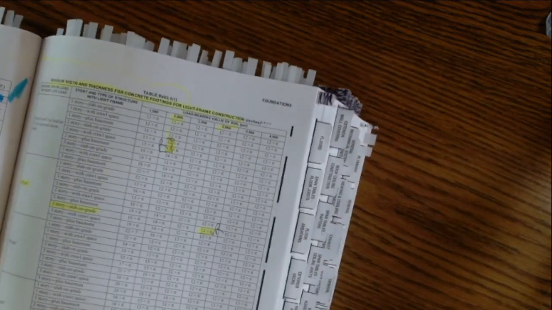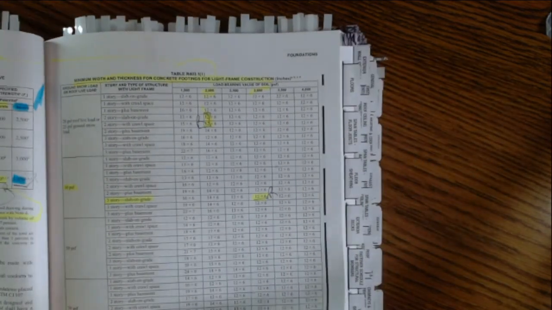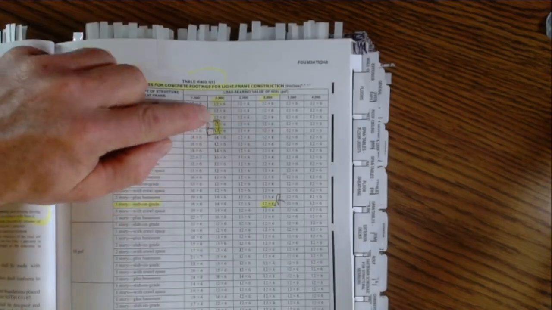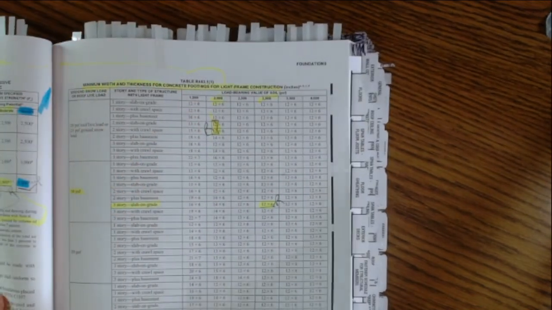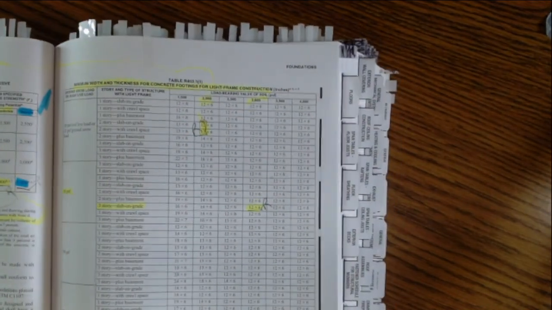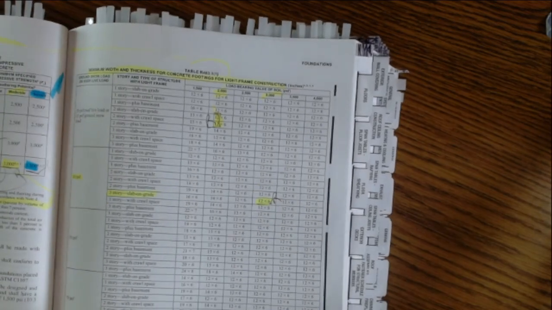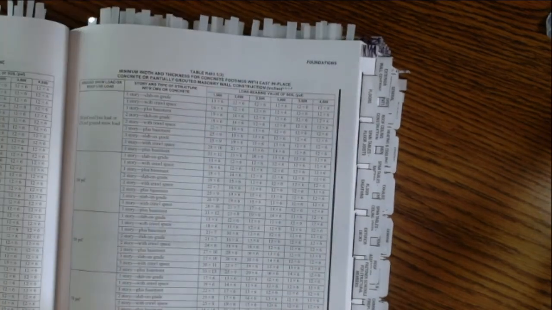Okay, concrete footers, exciting stuff. Generally speaking, your minimum width on a footer is 12 inches, required by code. I think most people go 16 inches, but I think 12 is generally the minimum. Yeah, and keep in mind, I'll get to other stuff.